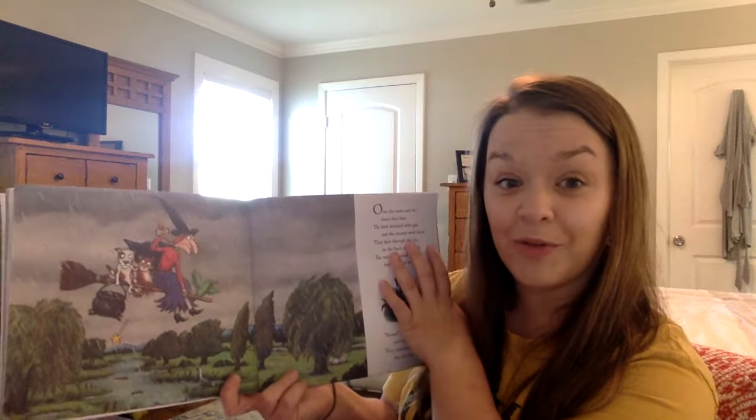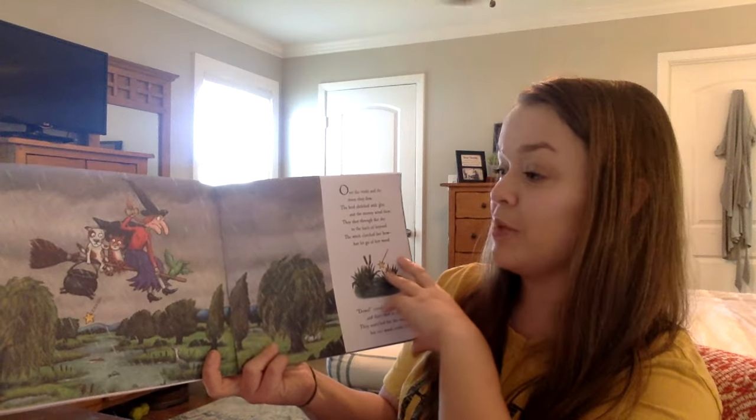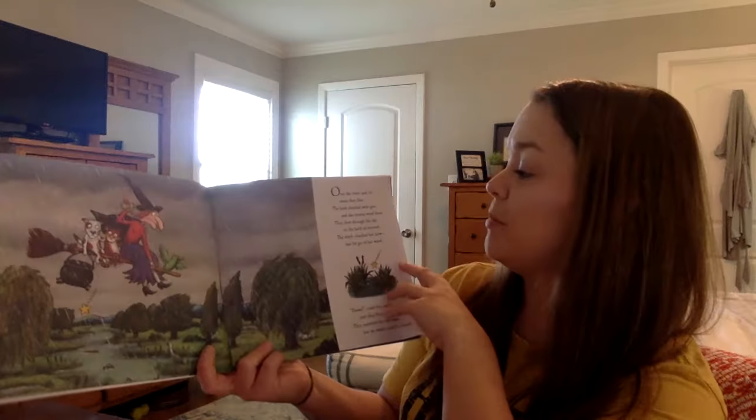The witch tapped the broomstick, and whoosh, they were gone. So now how many do we have on the broom? We have 3 on the broom. They've added 2 new people to the broom.